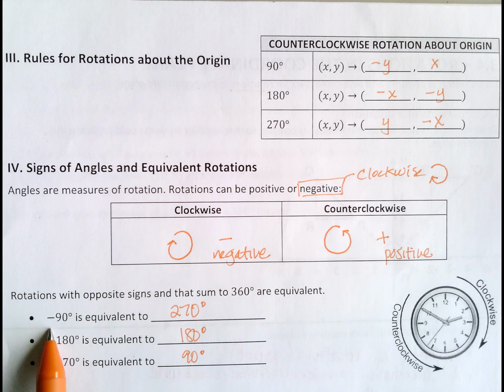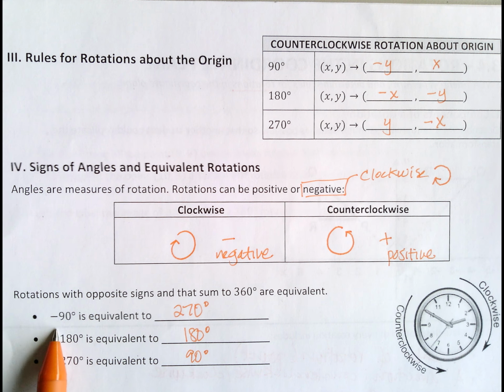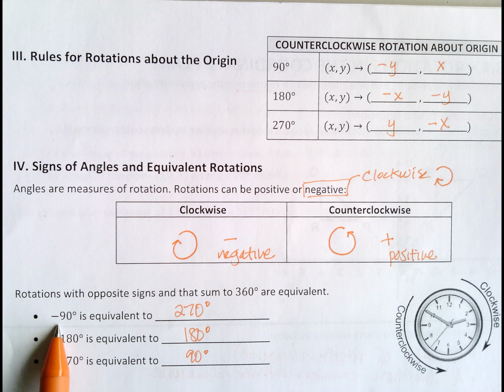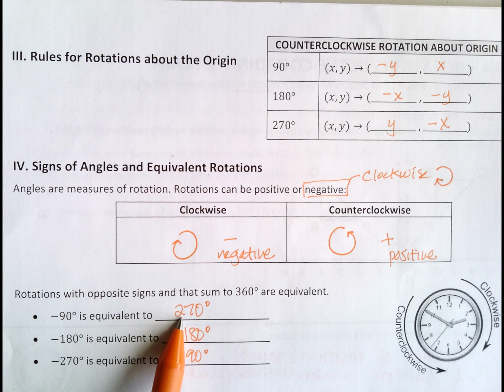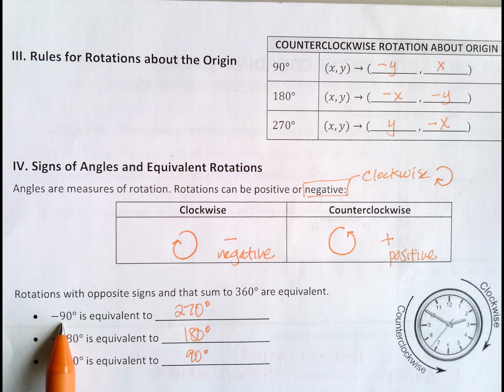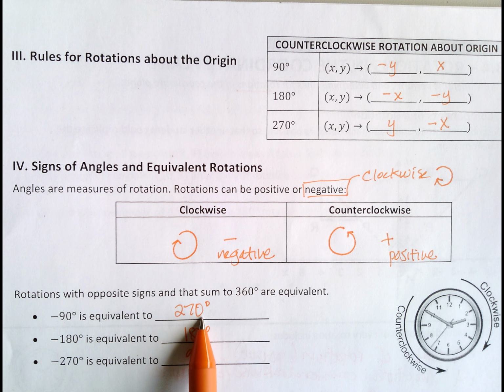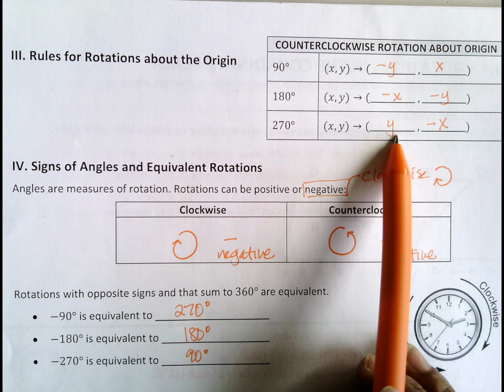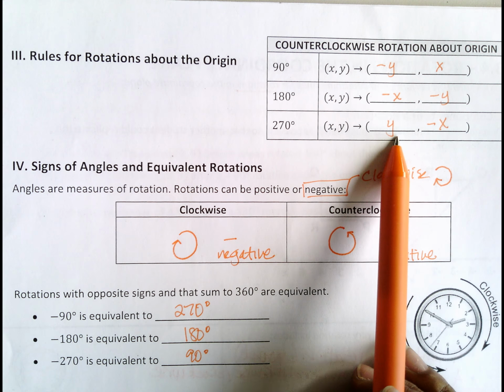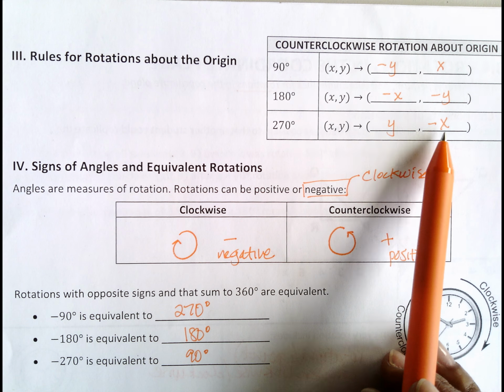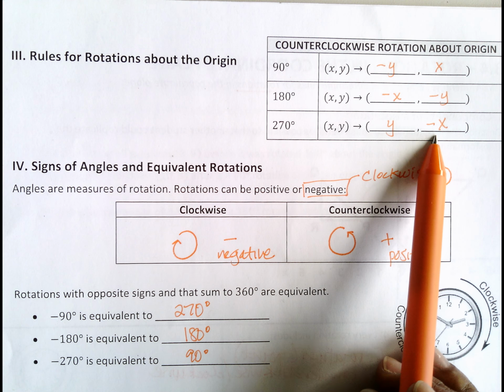So say you're given a negative rotation, like in this example. Say you're told to do a negative 90-degree rotation. The rule for that is the same as if you were to do a 270-degree counterclockwise rotation, a positive rotation, if you will. So if you're ever told to do a negative 90-degree rotation, follow the same rules as you would for a 270. Change the order of the coordinates, and change the sign on your x value.